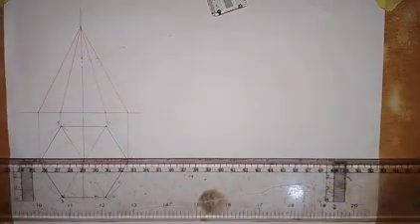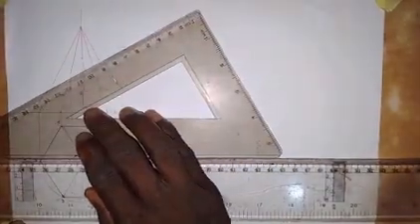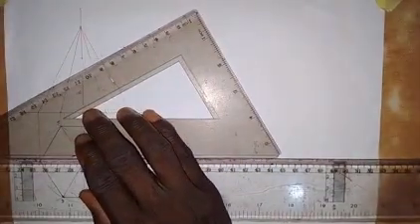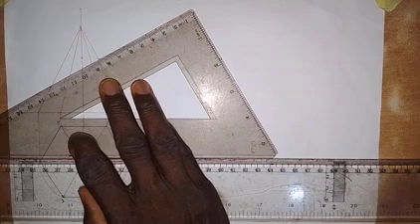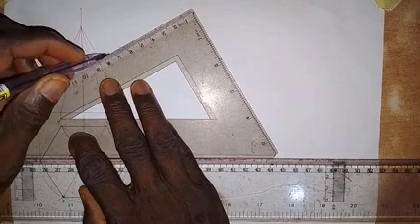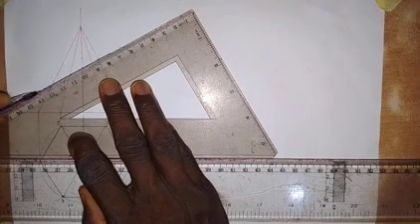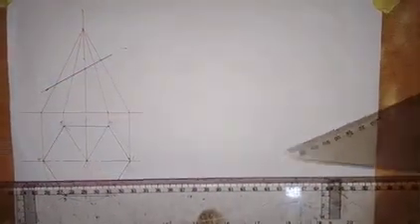And we are going to take our 30 degrees set square, the set square has broken, so 30 degrees set square, so bring it to this point. Okay, then we draw the cutting plane. So the cutting plane, as you see there, is like this. Alright, so it's at angle 30 degrees, because we make use of the 30 degrees set square.